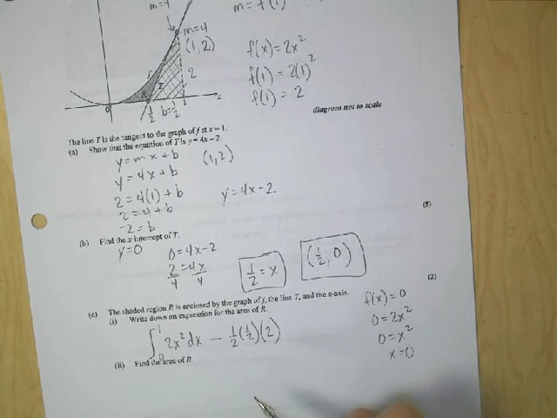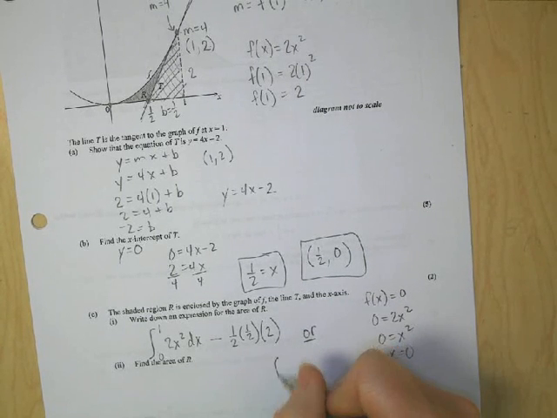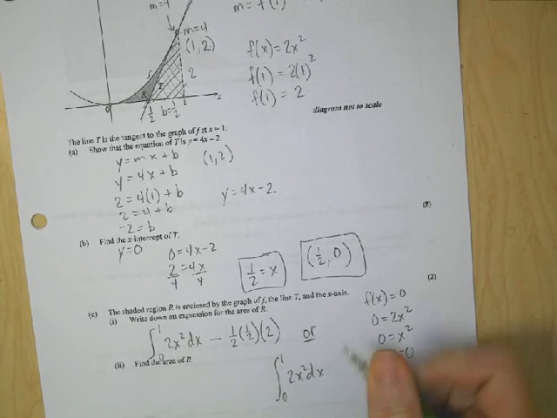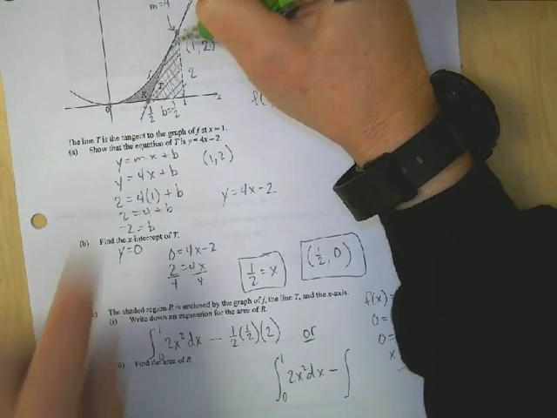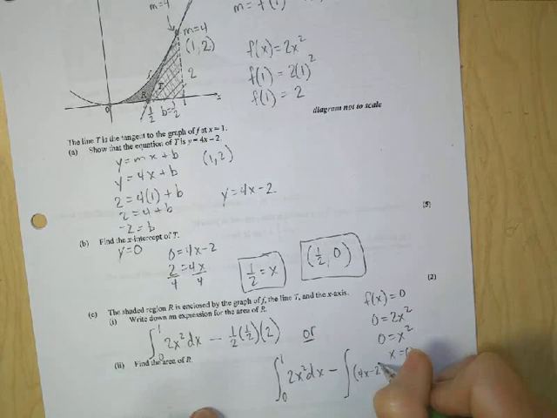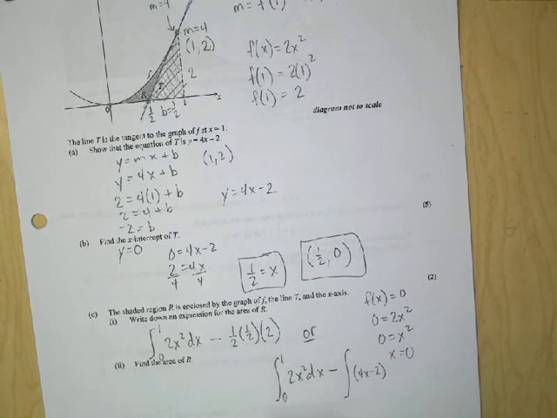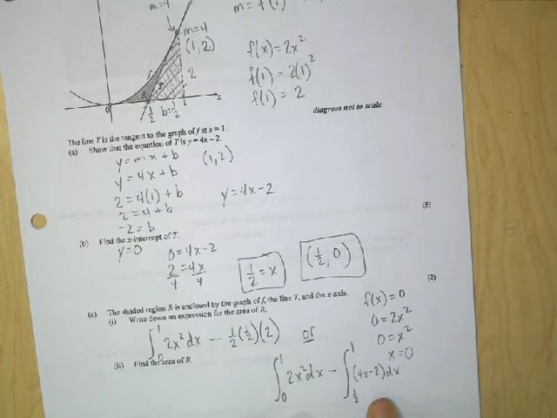I also could have integrated underneath this line. So I know some people wrote it like this. So you could write it like that, or you could say, okay, I want 2x squared dx from 0 to 1, but then I want to subtract off this area underneath this line. This line is 4x minus 2. Oh, sorry, that's kind of in the way, dx. And it would be from 1/2 to 1. So I could also set it up that way.